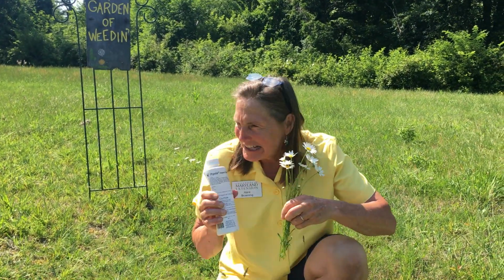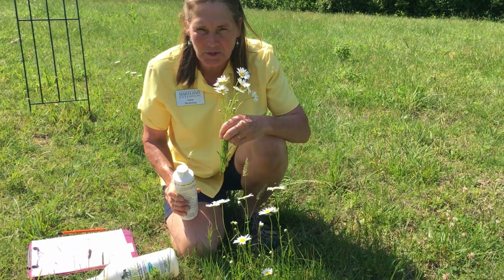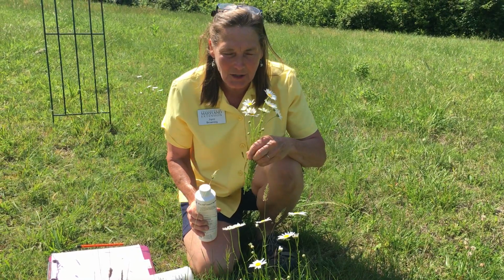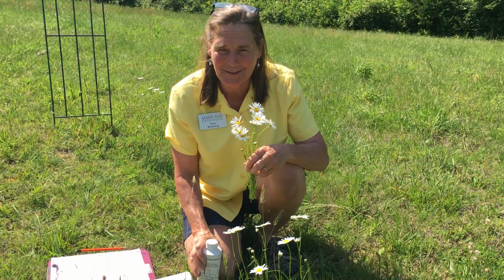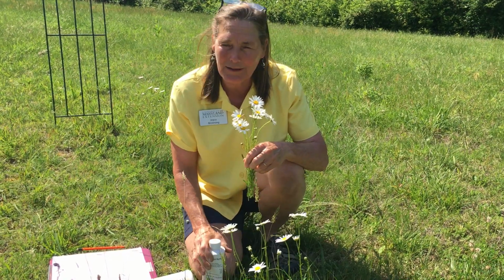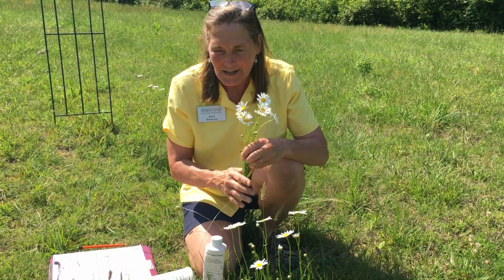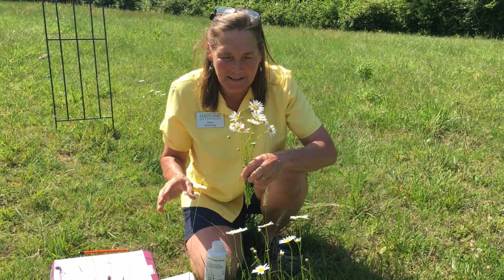Hey Master Gardeners, here I am out in a pasture, not very fertile soil, not very well cared for, really acid, and look what's growing, a bunch of daisies. And these Oxeye daisies, you can find them all throughout the United States. They're everywhere, roadsides, waste places, a plant that's indicative of poor soils and not a lot of competitive vegetation in the neighborhood.